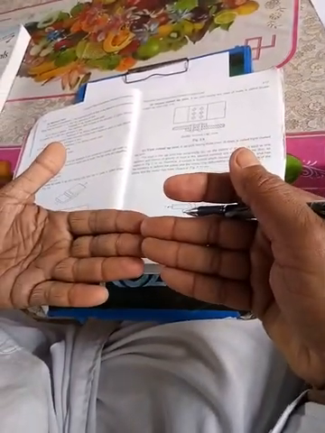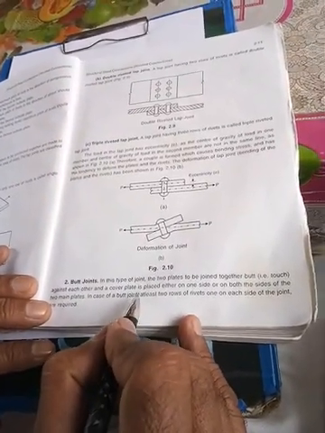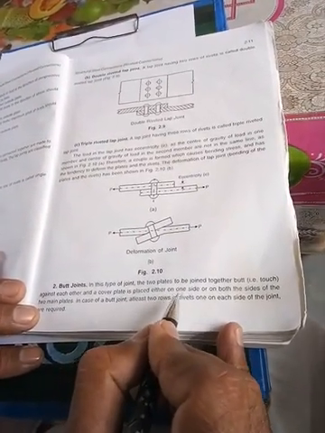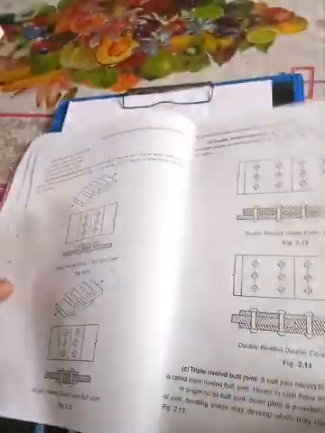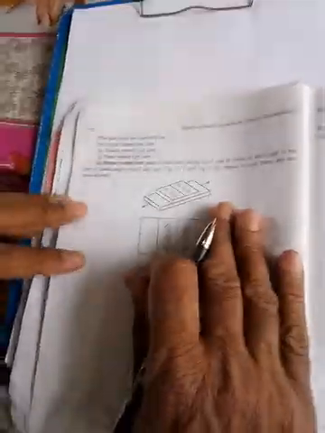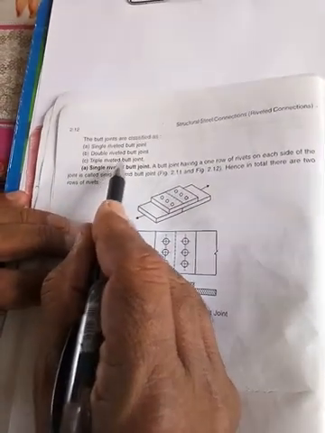The plates to be joined butt against each other. That is called a butt joint. In the case of a butt joint, a cover plate is placed either on one side or on both sides of the two main plates. Then the types of butt joints. The butt joints are classified as single riveted butt joint, double riveted butt joint, and triple riveted butt joint.